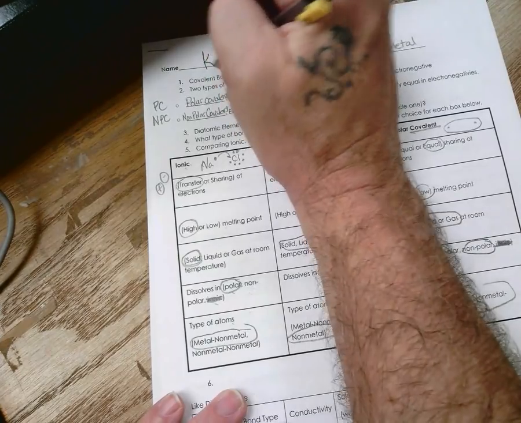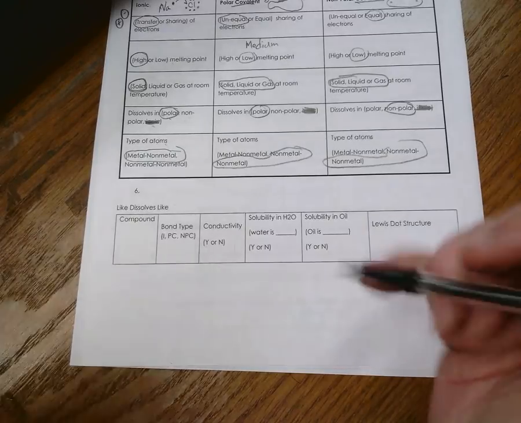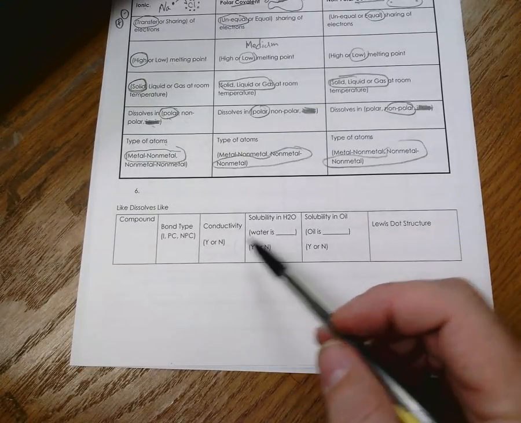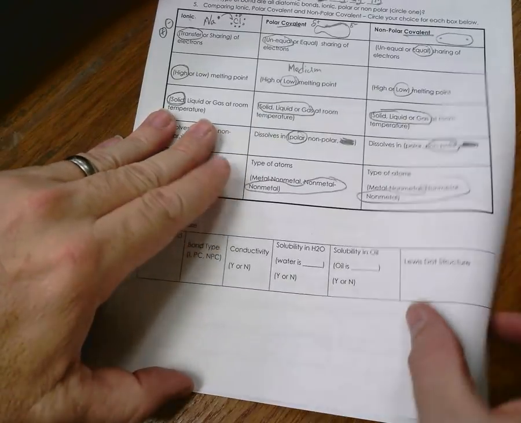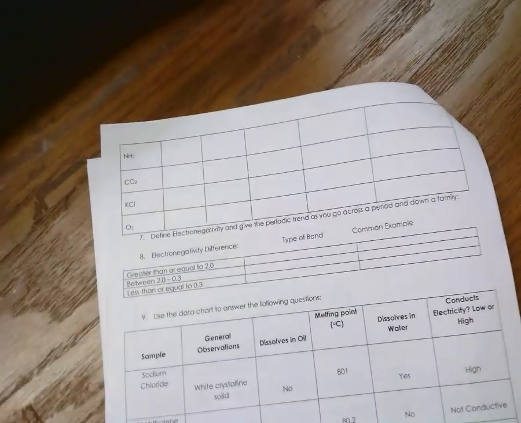Let's just do this. All right. So it looks like this is going to be hard to do. So, compound, bond type. I'm going to be flipping back and forth. Actually, no, I'm not. I know what I'm going to do.